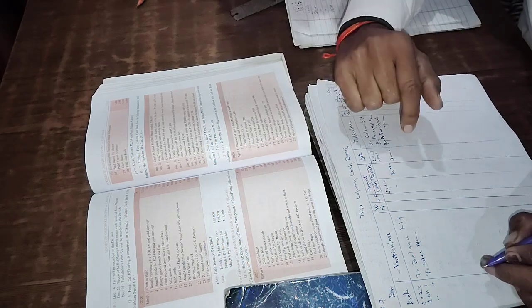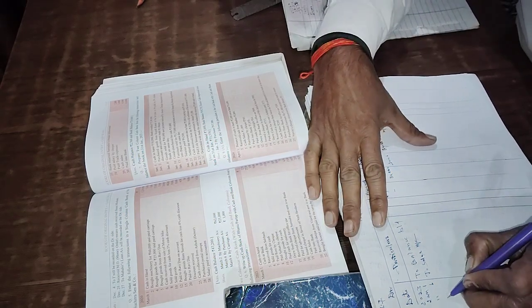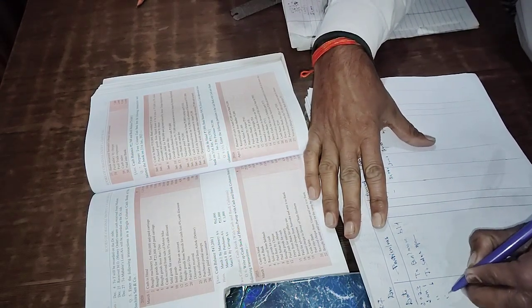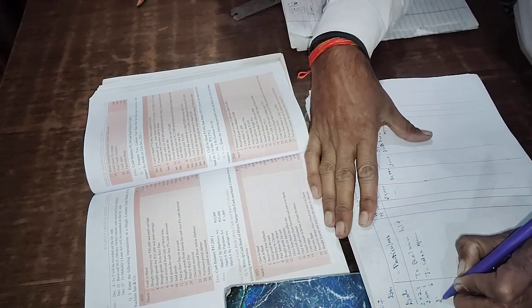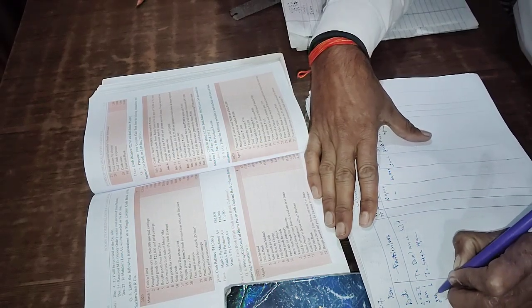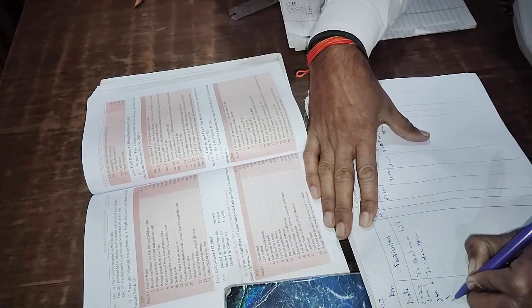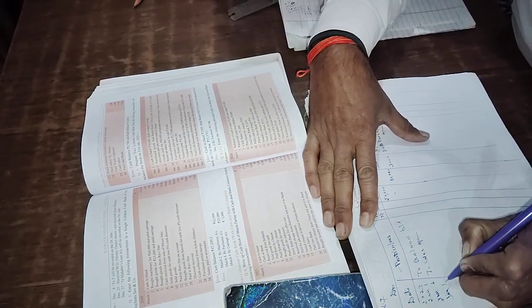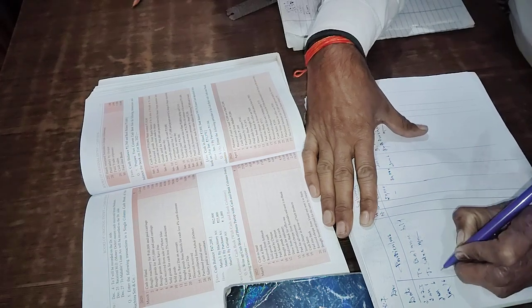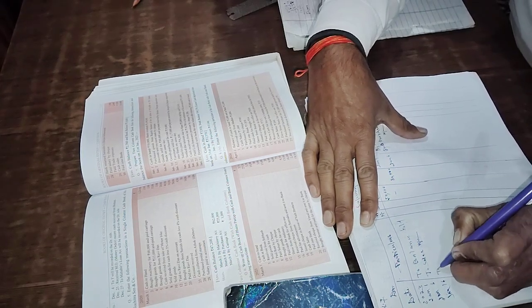So on the debit side of the cash book, January 15 to furniture account.